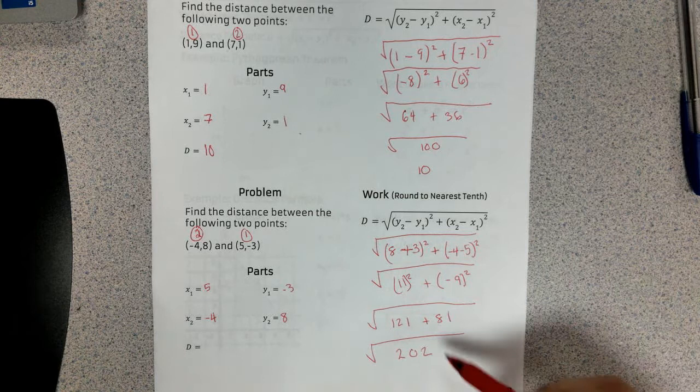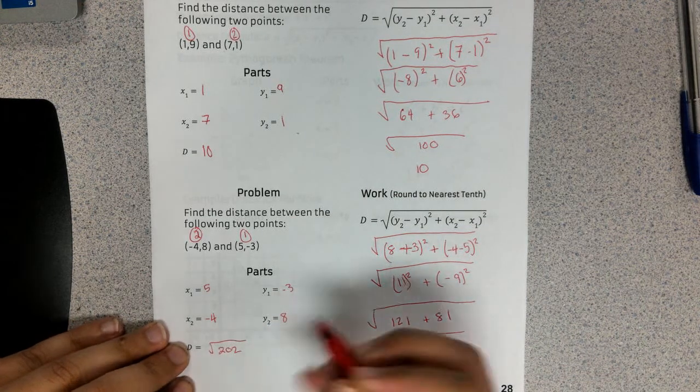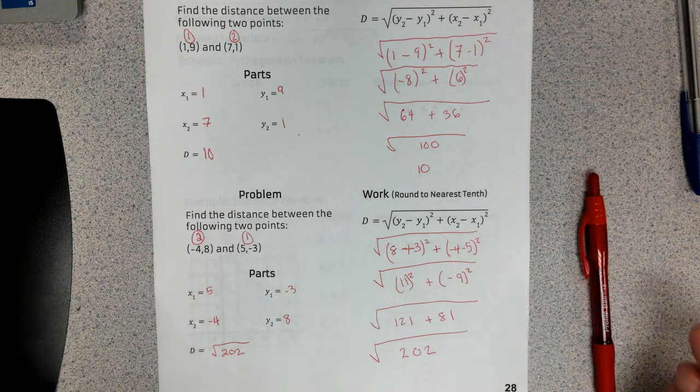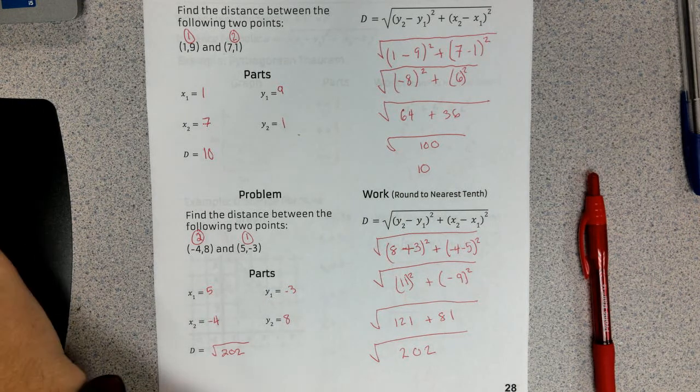Okay? Sometimes we leave our answer in the square root just to make it easier for us. So this will be the square root of 202. You could simplify that by finding the decimal, but it's not necessarily needed. And this is how we use the distance formula with a graph and if we're just given points.